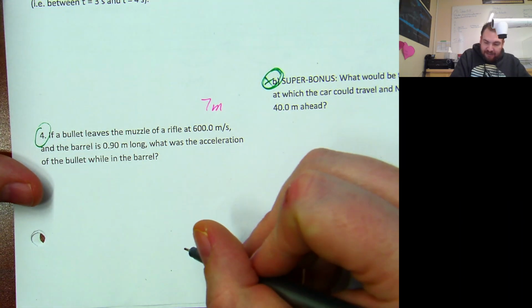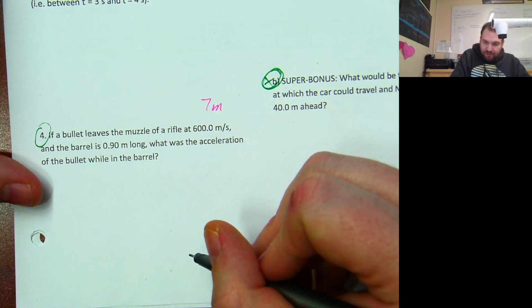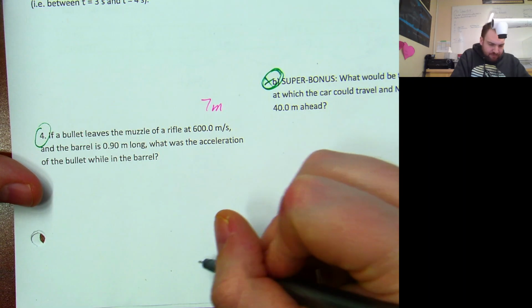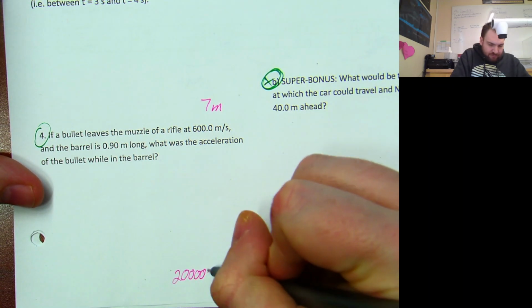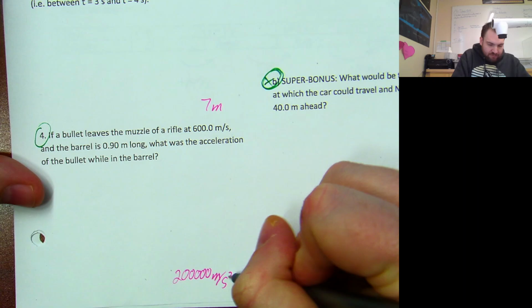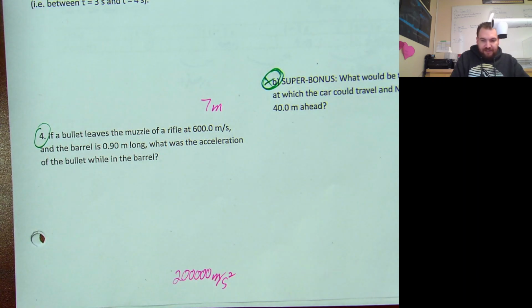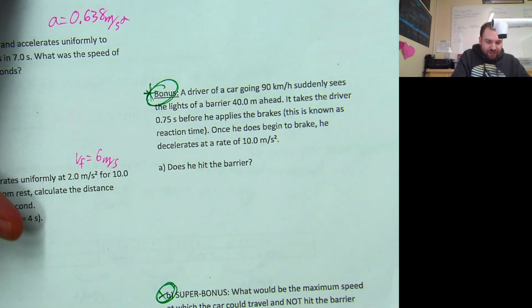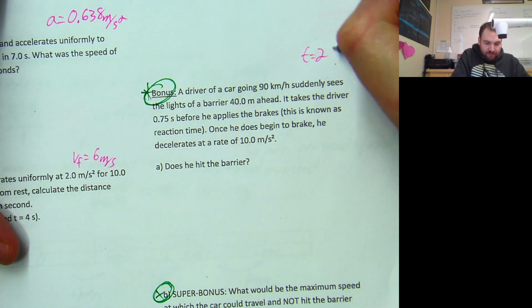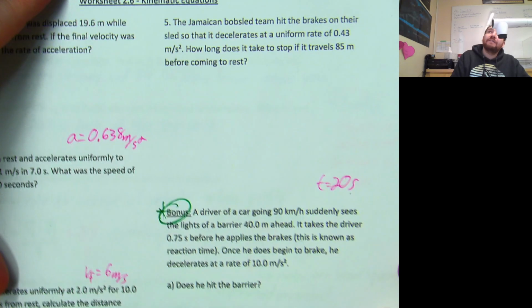I got 200,000? It's pretty decent acceleration. 200,000 meters per second squared. Number 5, I got t equals 20 seconds. If you want to go back and look at number 5.